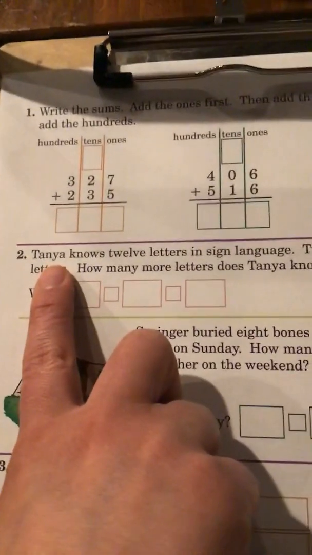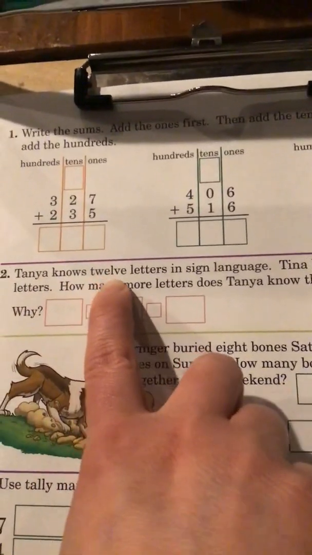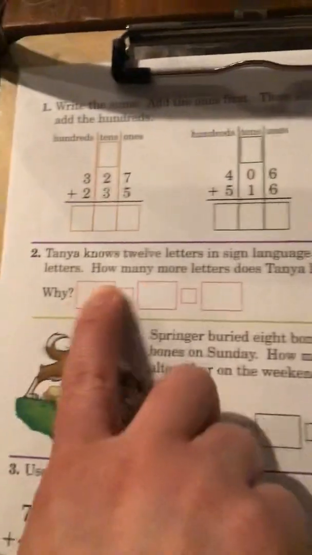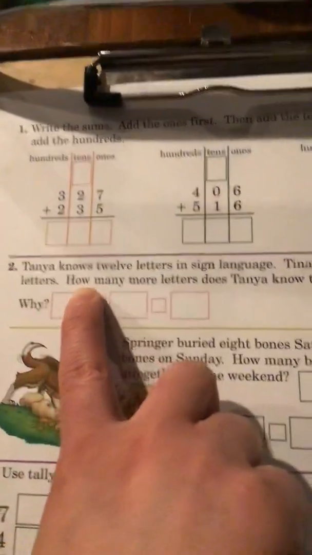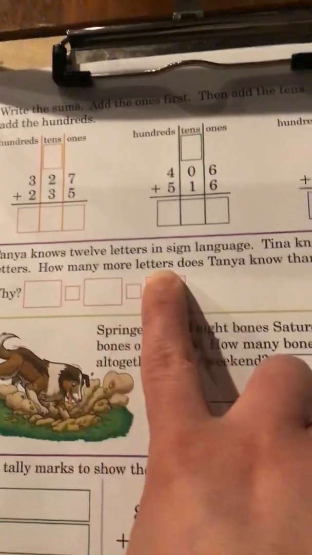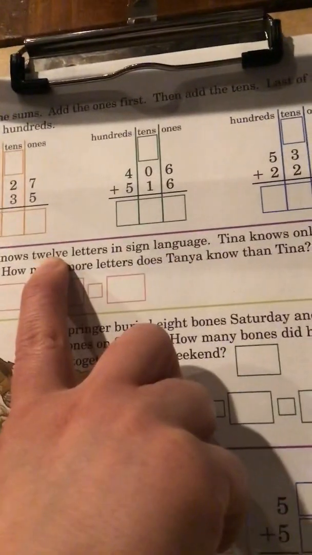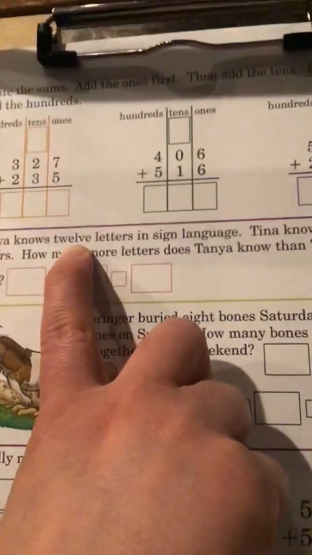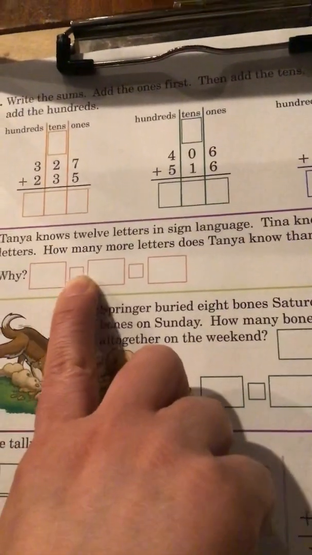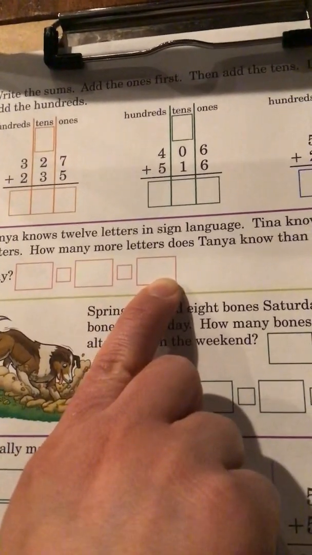Let's take a look at the story problems together. Tanya knows 12 letters in sign language. Tina knows only 5 letters. How many more letters does Tanya know than Tina? So your sentence, say it with me. 12 minus 5. 12 minus 5 equals 7.